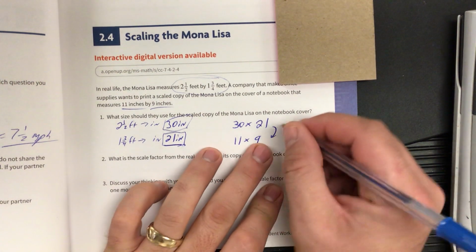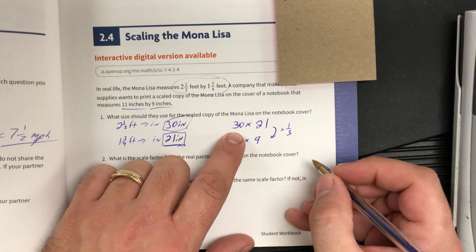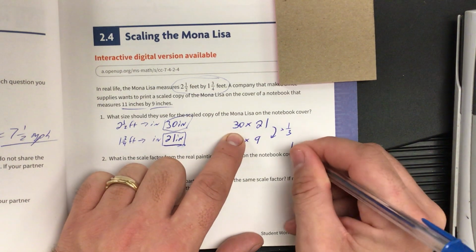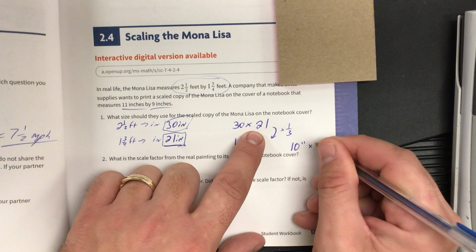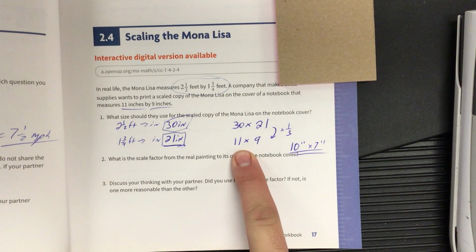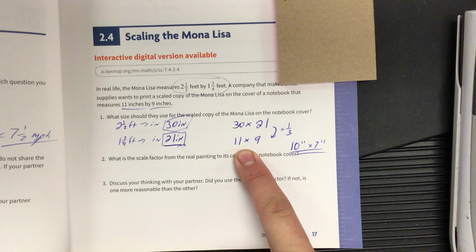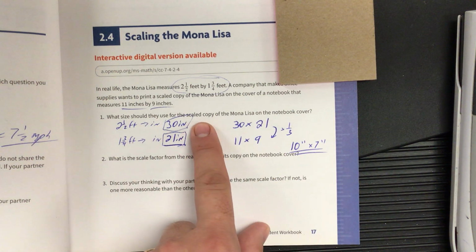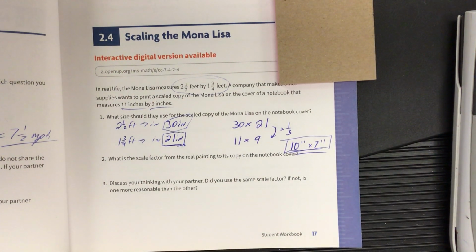1/3. Why is 1/3 nice? 30 times a third, or 30 divided by 3, is 10. What's 21 divided by 3? 7. That would fit really nicely on my sheet of paper. I'm going to have a 1-inch border on one side and a 1/2-inch border on the other side. Okay, what size should they use for the scale copy? 10-inch by 7-inch.